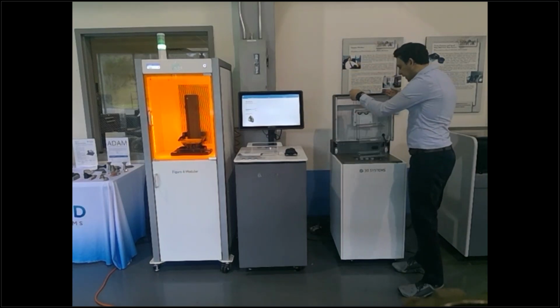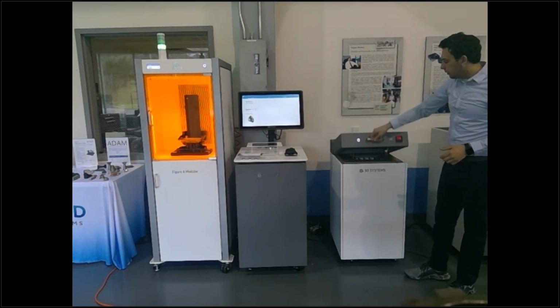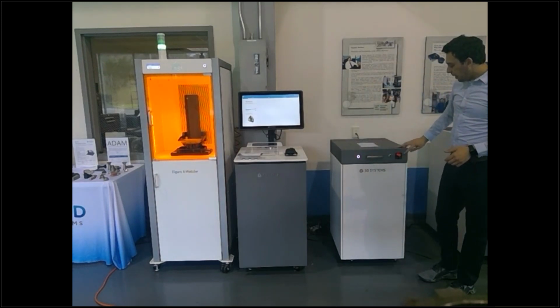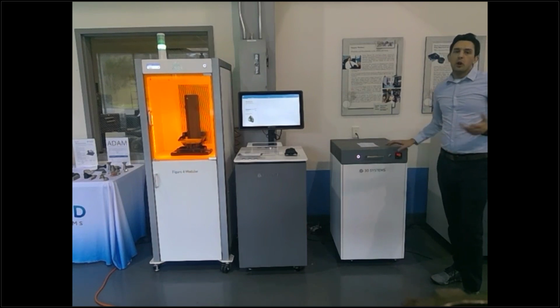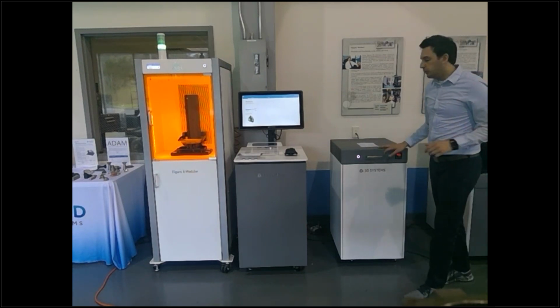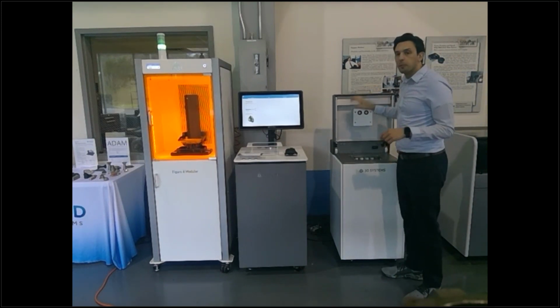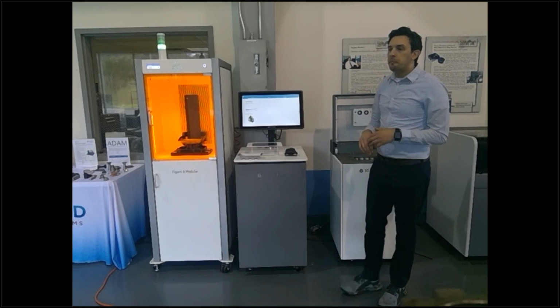So if you've got 4 different builds that all need to be cured at the same time, you can take that stack, put it inside the UV cure oven, hit the button, and we already have it programmed for 90 minutes. In 90 minutes it'll turn off and your parts will be finished. So that's really nice that they give you a couple of different options for processing parts.